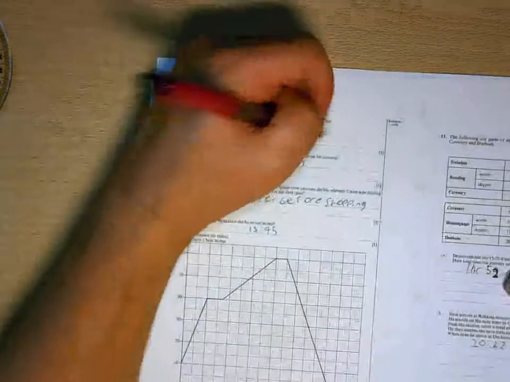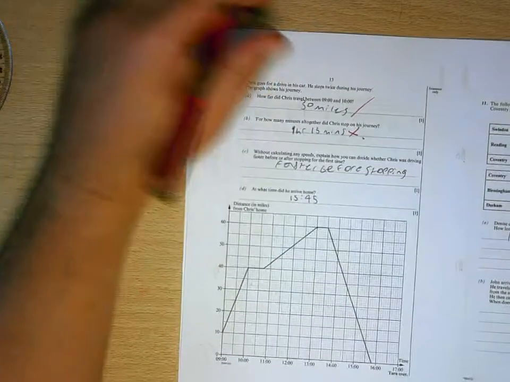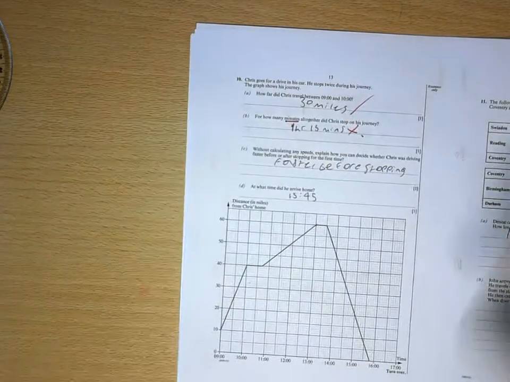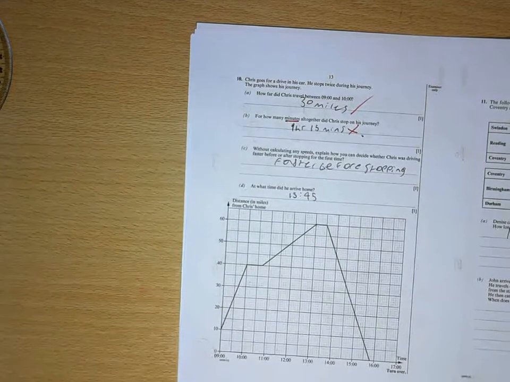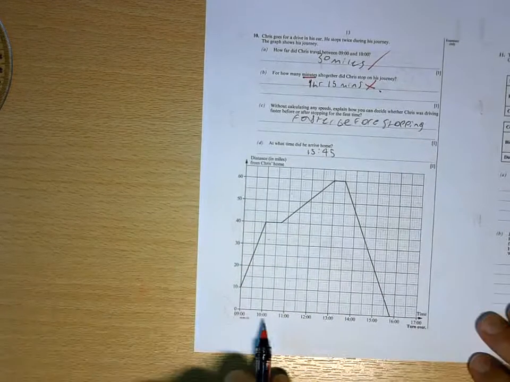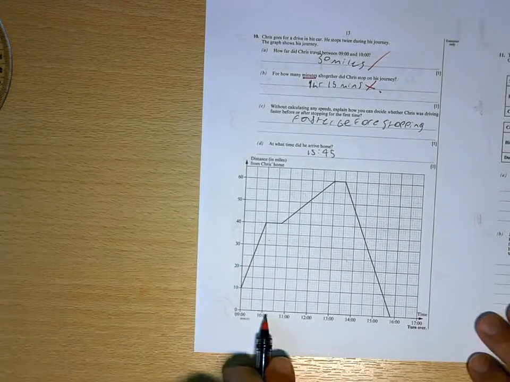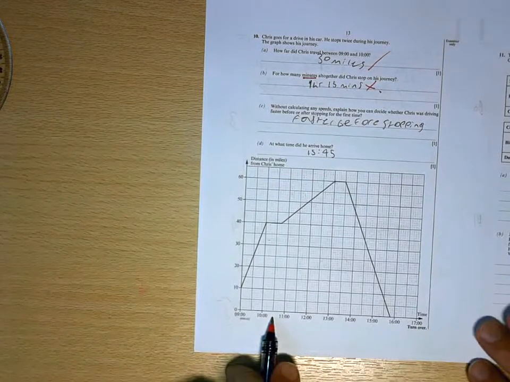30 miles is correct. 1 hour 15 is wrong on 2 counts. One, it's asking how many minutes altogether, so you should have told me it was 75. But even then that would be wrong, because you need to work out exactly how many minutes each little square is worth.